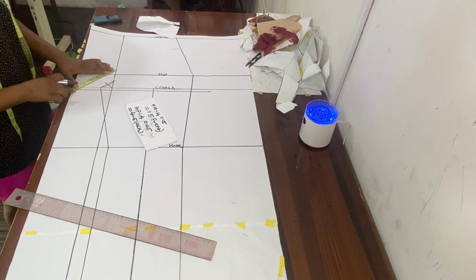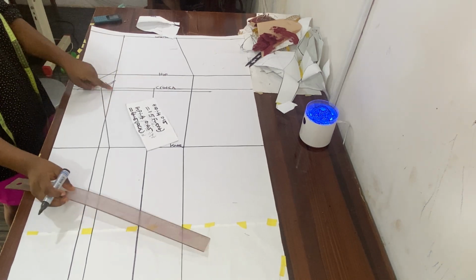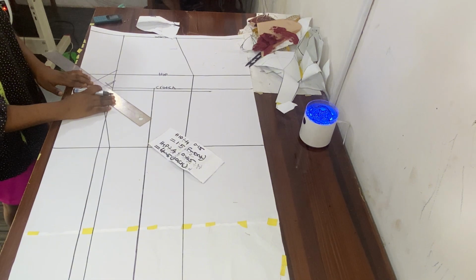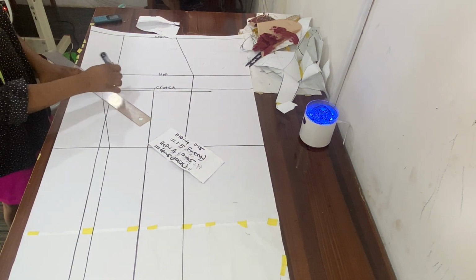Then on the new crotch line, I'm going to connect it with a slant line from the new crotch point to the point that we divided by 2.